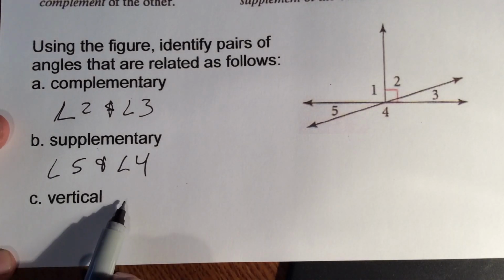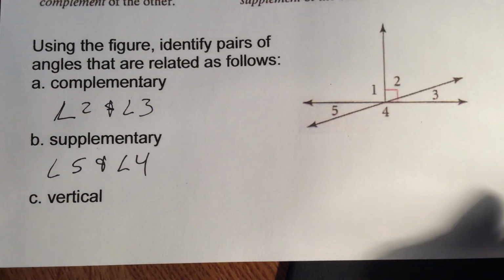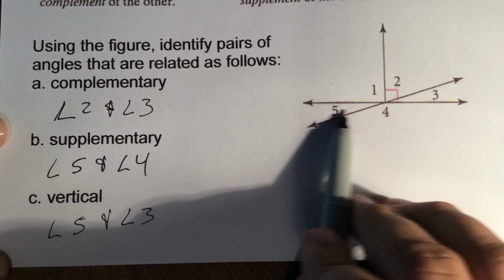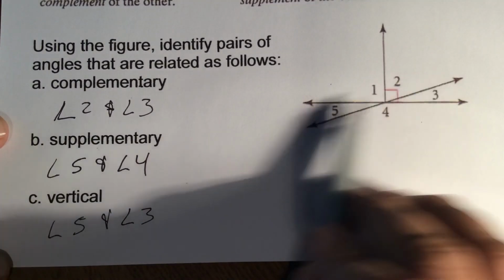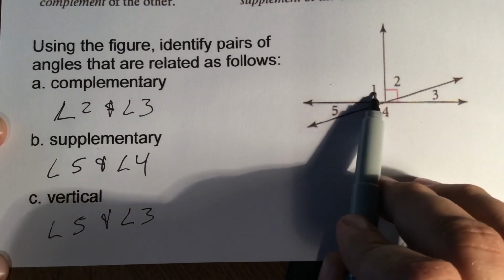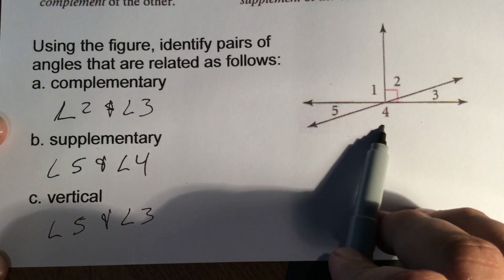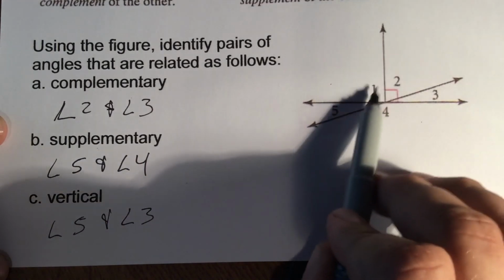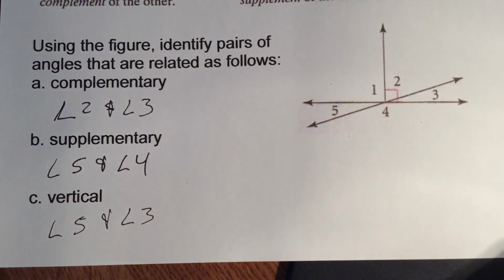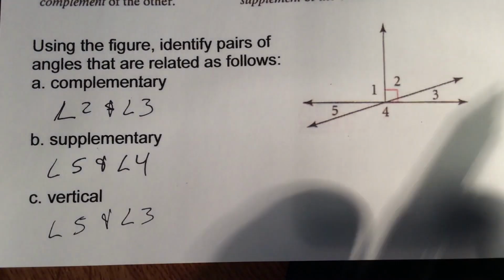Now, an example of a vertical angle. Again, it's just a pair, so there's only 2: angle 5 and angle 3. They're opposite angles, and their sides form straight lines. Now, if 1 and 2 are one angle together, then it could be a vertical angle of 4, but because these are 2 different angles, 2 and 4 don't make vertical angles then. Again, it's just a pair. It's opposite angles, and that's vertical angles.